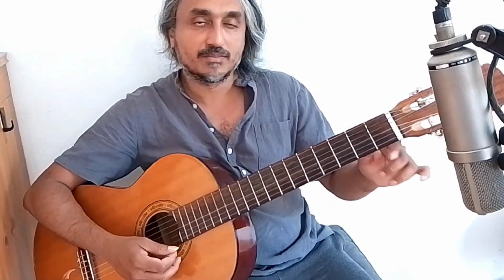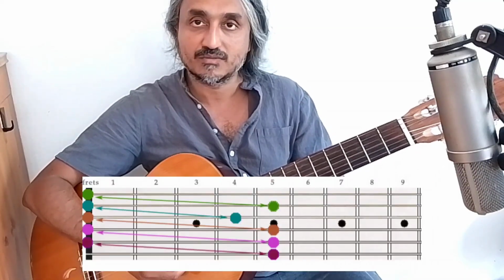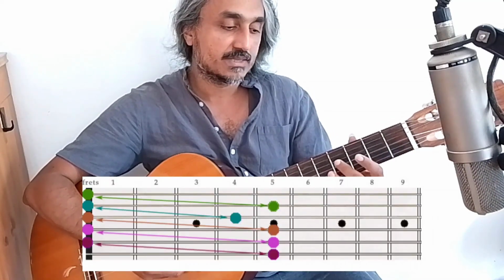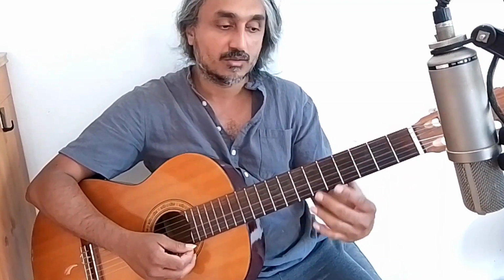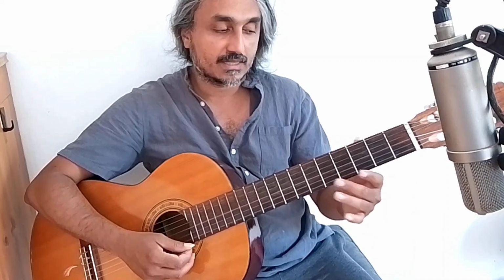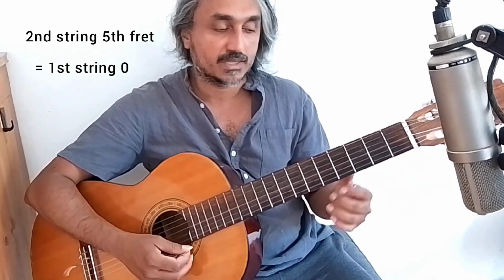The tuning relationship between the first string open and the second string: first string open is same as second string 5th fret. Second string open is same as third string 4th fret. Third string open is same as 4th string 5th fret, and it goes on. So between first and second, it's a factor of 5 frets. What I mean is second string 5 is same as first string open.